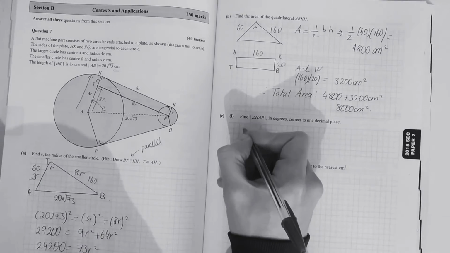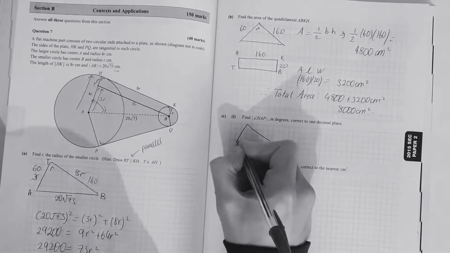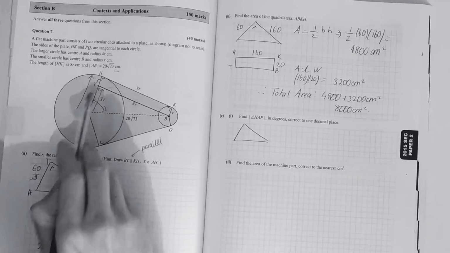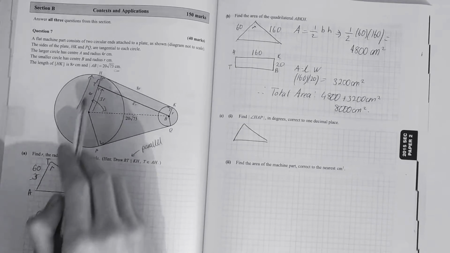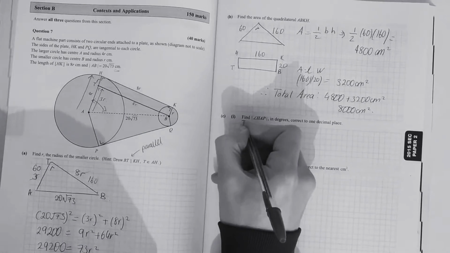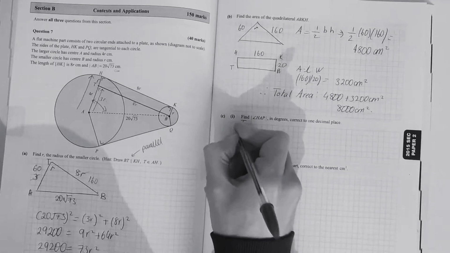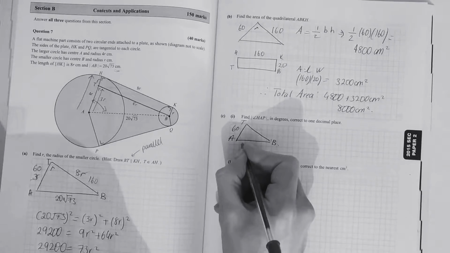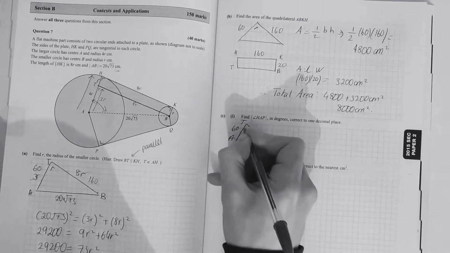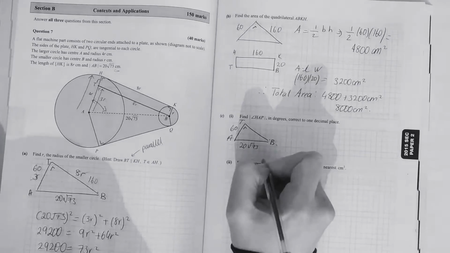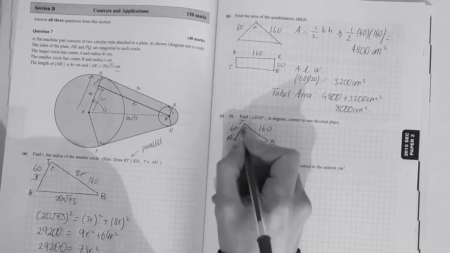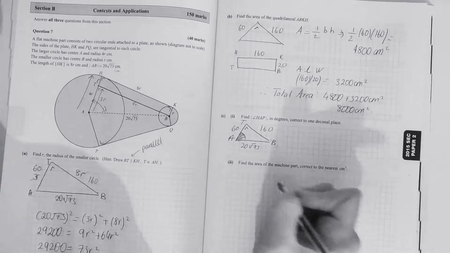I'm just going to work with TAB. TAB is the same as HAB. TA is 60, AB is 20 root 73, there's our little right angle up there, and TB is 160. So we want to work out this angle here.